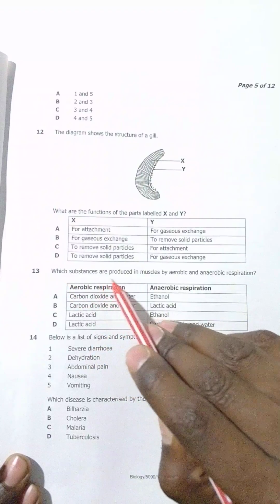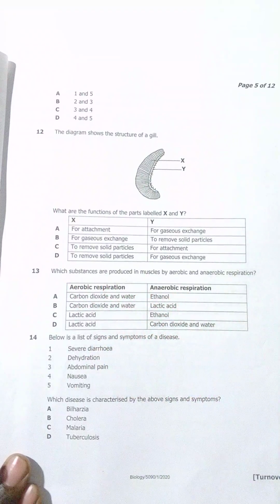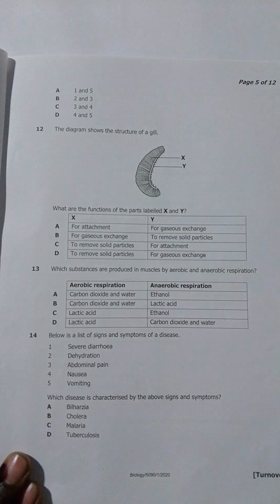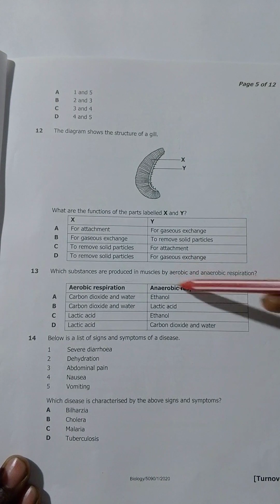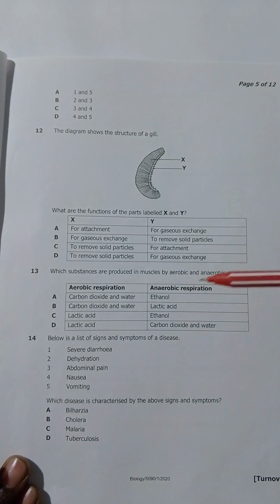So which substances are produced in muscles by aerobic respiration and anaerobic respiration? So remember, aerobic is the type of respiration which takes place when there is presence of oxygen, while anaerobic respiration takes place when there is absence of oxygen. Then this one produces a large amount of energy compared to this one.